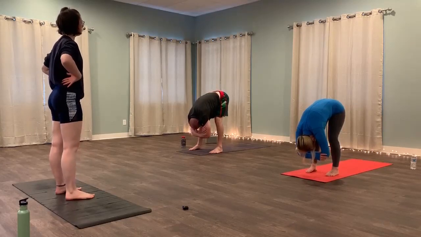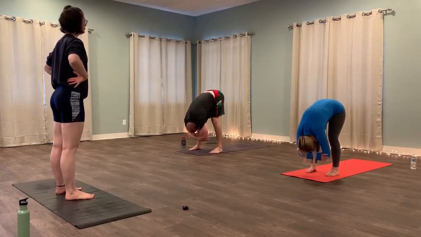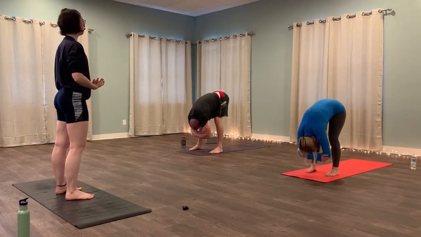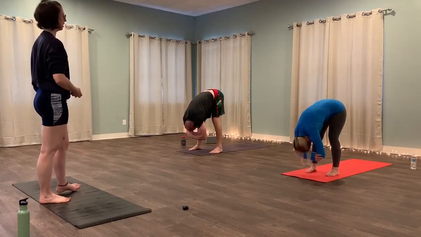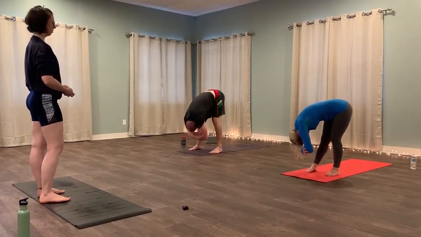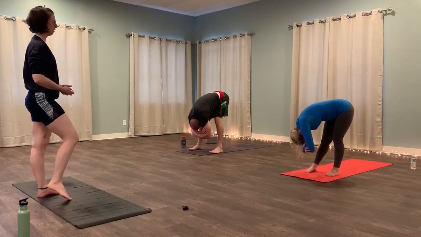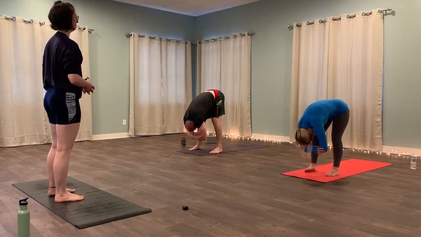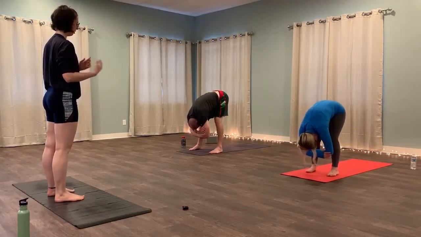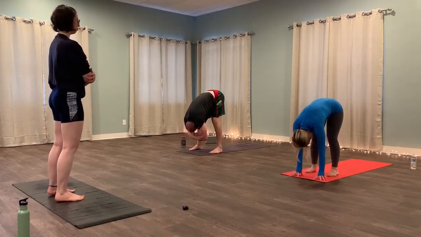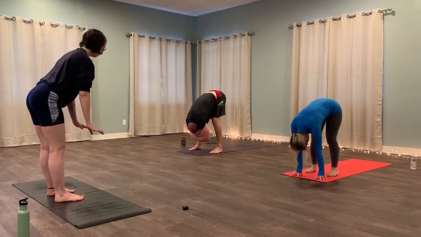Breathe into your lower back. As you exhale, imagining that softening, head and shoulders getting heavier. Really spending a lot of time here in this forward fold. If you've gripped onto your elbows, release your hands to the mat.